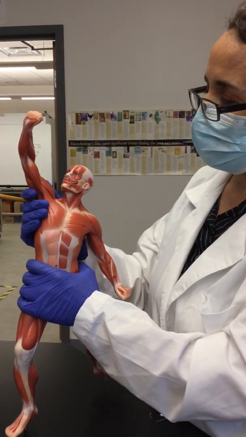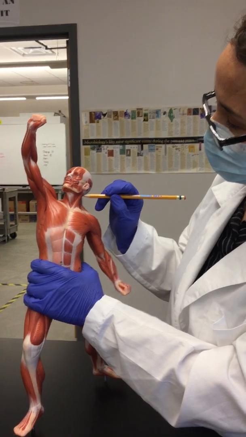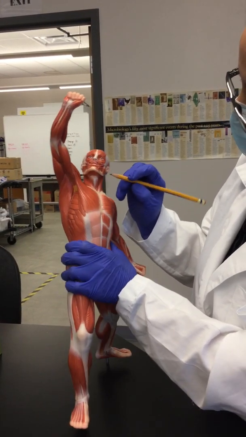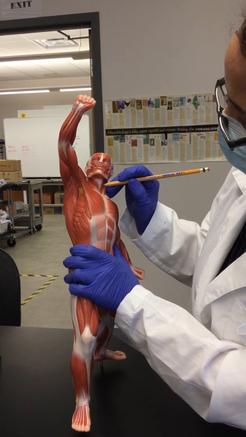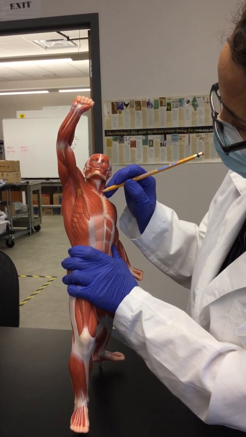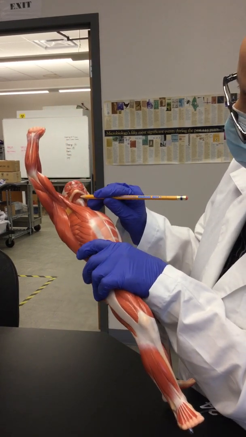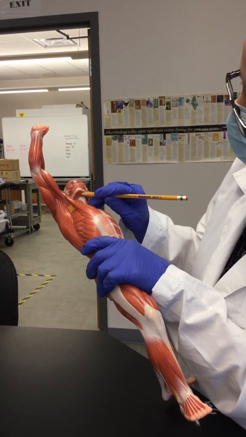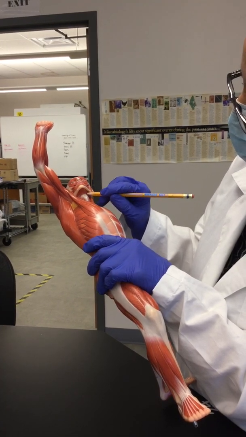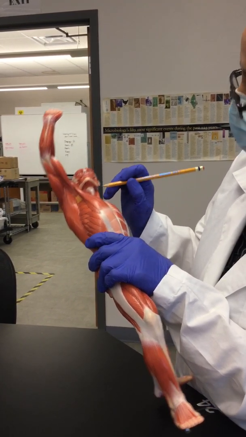And then the muscles of the neck anteriorly will be the sternocleidomastoid muscle, and then in here we have the infrahyoid muscles, and in here we have the mylohyoid muscle just in the floor of the mouth.